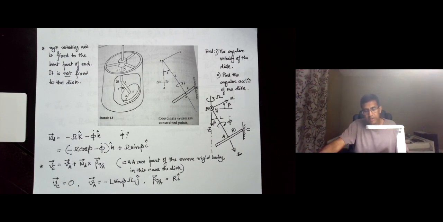Just to recap, the problem goes as follows. As you can see in this figure, there is a disc that is mounted on a rod. The rod is bent. The rod is forming the vertical axis of a hollow cylinder, but at the point B the rod is bent, and the bent part of the rod is of length L.